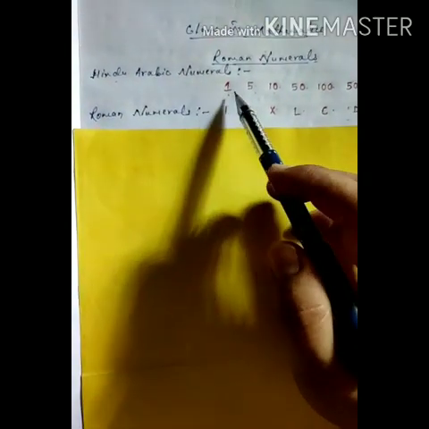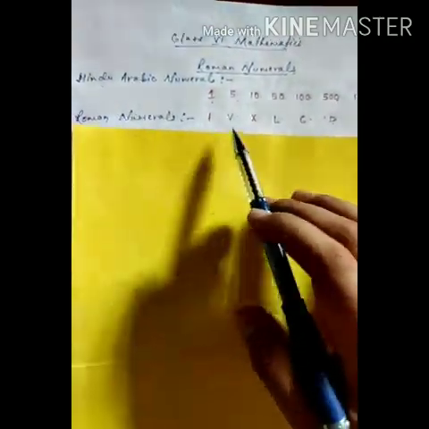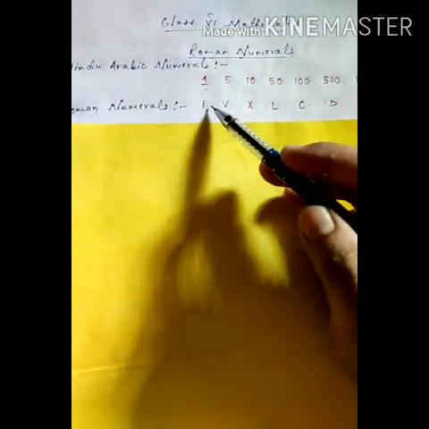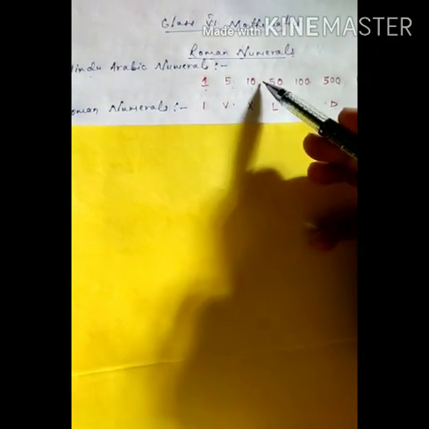Now the numbers that we use nowadays in our life are called the Hindu-Arabic numerals, whereas Roman numerals are written in alphabets. Like 1 in Roman numerals is represented by I, 5 is represented by V, 10 is represented by X, 50 is represented by L, 100 is represented by C, 500 is represented by D, and 1000 is represented by M. Now there are 3 rules for writing Roman numerals.